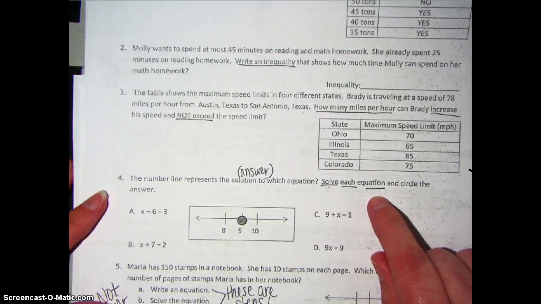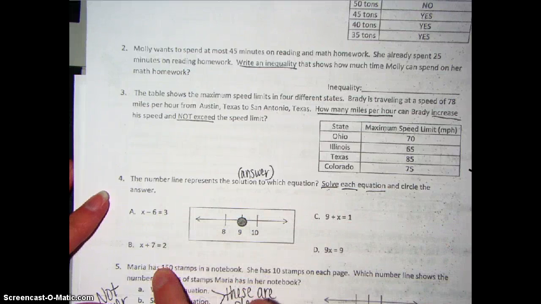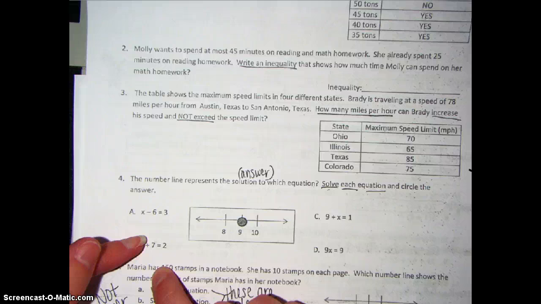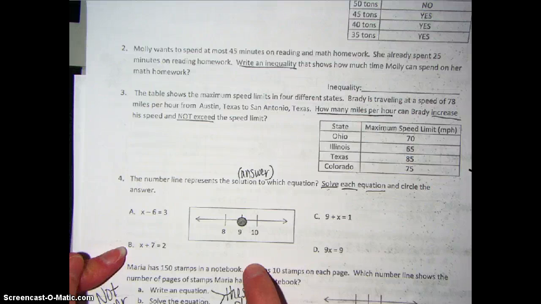So I want to see your line down the center of the equal sign, and I want to see your inverse operation to solve each inequality and what x is equal to. And then that way you can determine what your answer is. And that's what you should have done on the test for this type of problem.